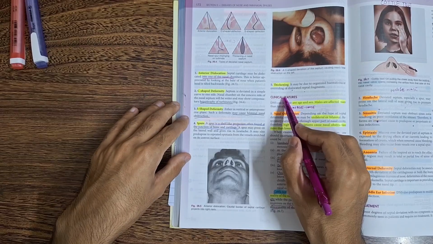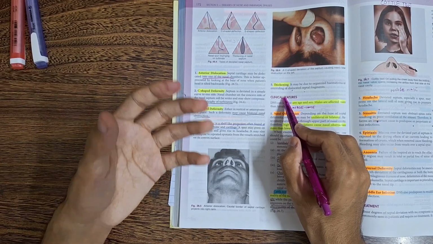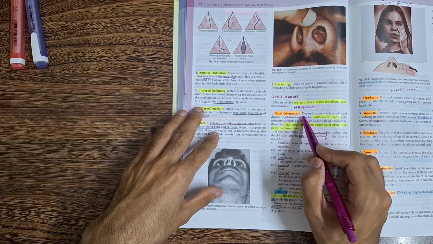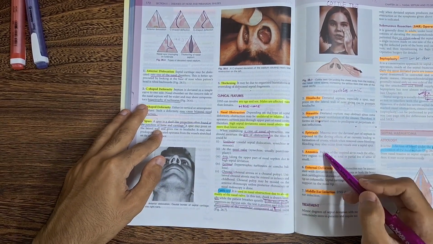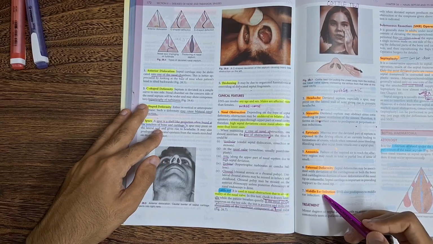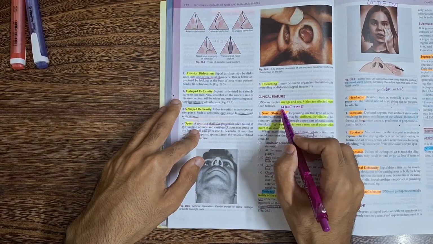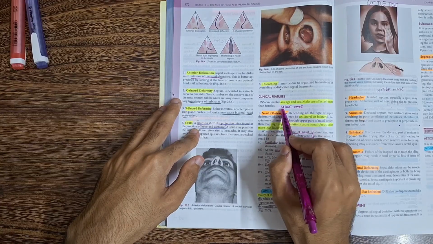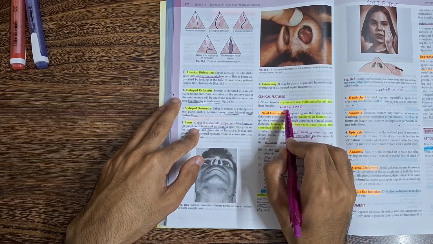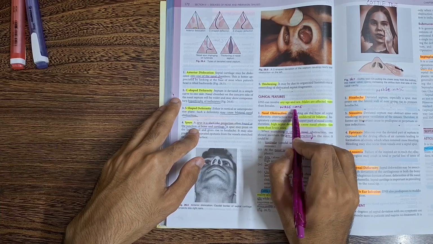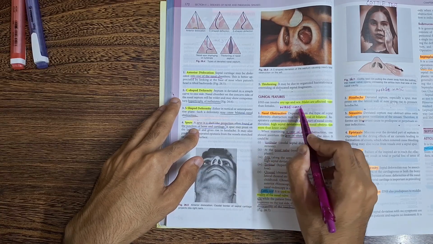Clinical features are very important. For example, if you have a deviated nasal septum, what will you experience? You will experience nasal obstruction, right? Headache, sinusitis, epistaxis, anosmia, external deformity, middle ear infection. This is very difficult to remember, so you should remember it with the mnemonic NASE HME. N for nasal obstruction, A for anosmia, S for sinusitis, E for epistaxis, H for headache, M for middle ear infection, and E for external deformity.